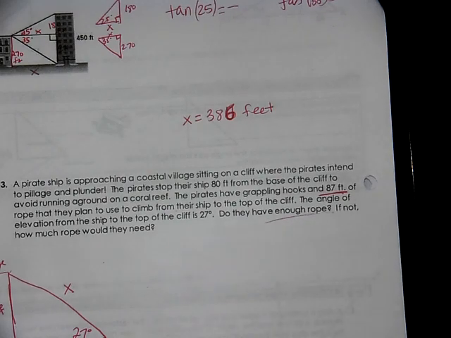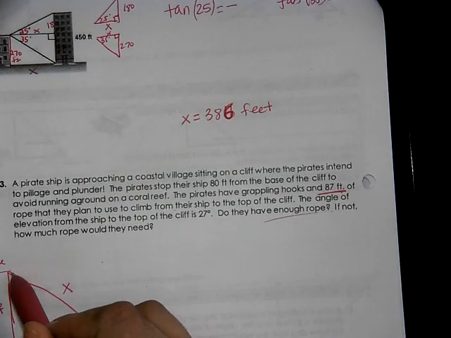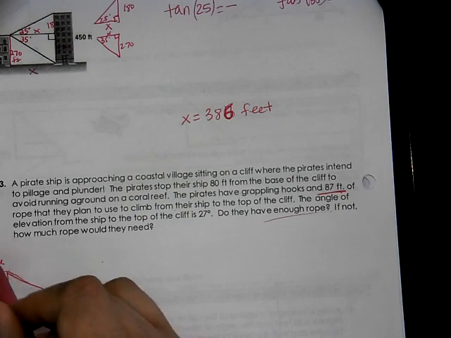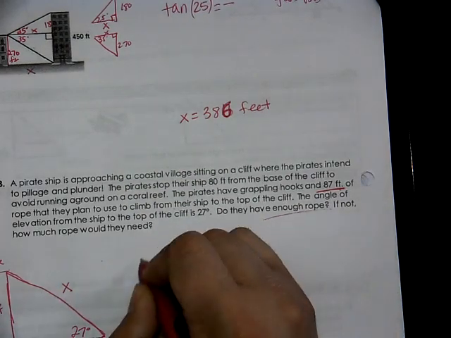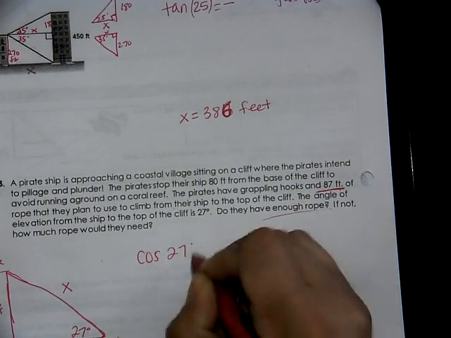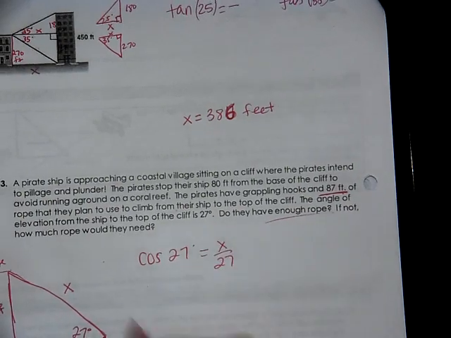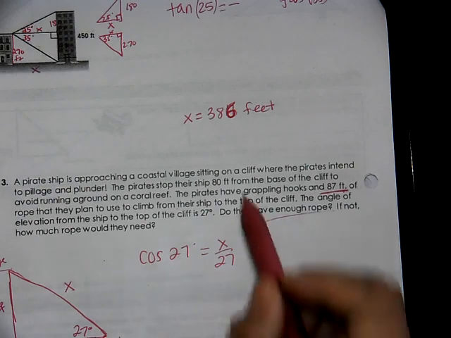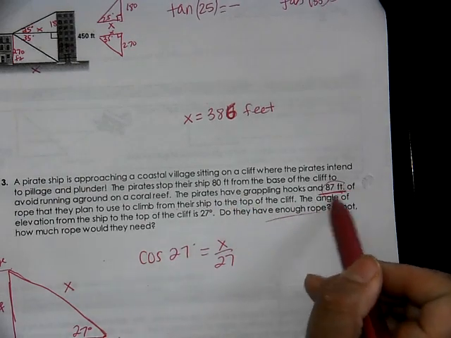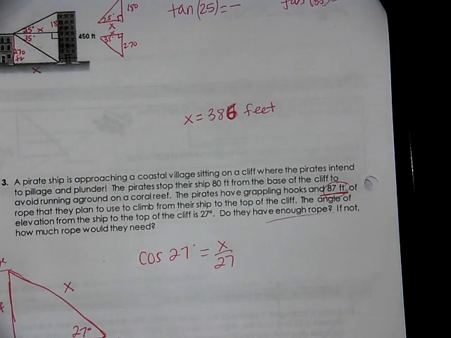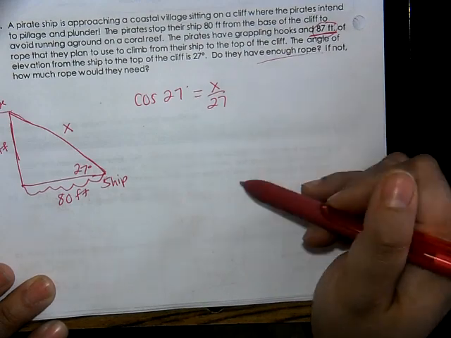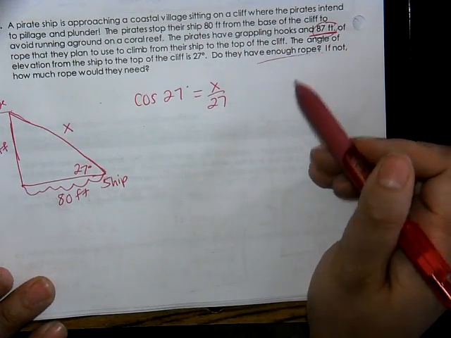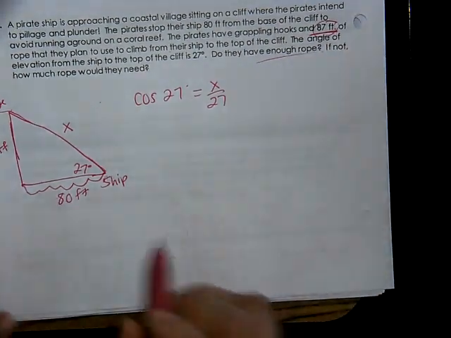This is an extension question where first you find how much rope they need, this X. In this case, we would use adjacent over hypotenuse, so this would be cosine. You would find the answer using this setup first. The answer should be 87 feet or less. If you get anything more than 87 feet, unfortunately, they don't have enough rope to work with.